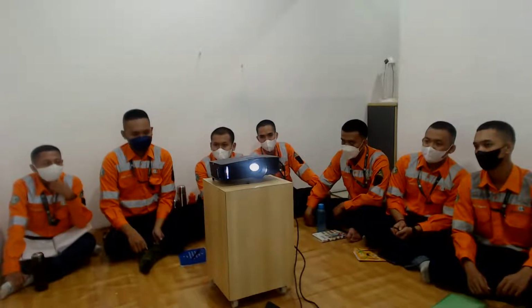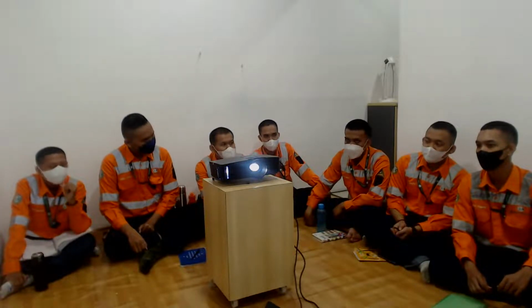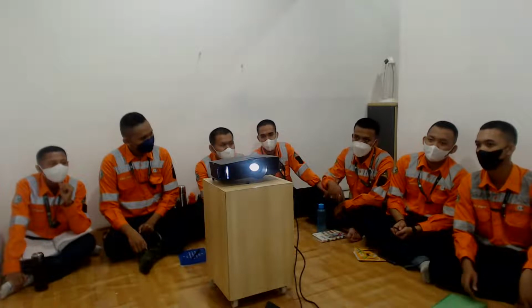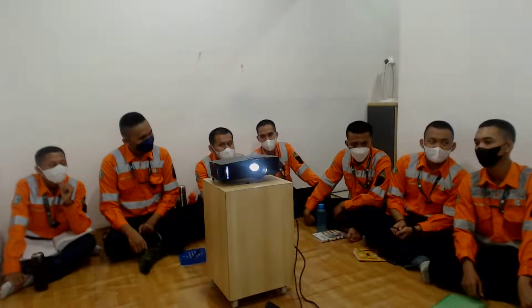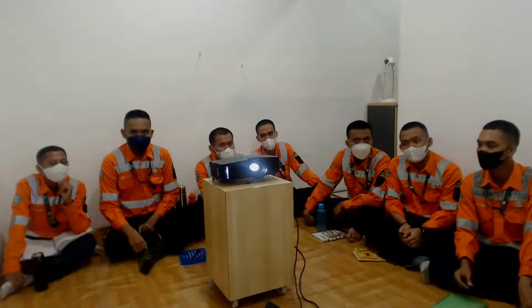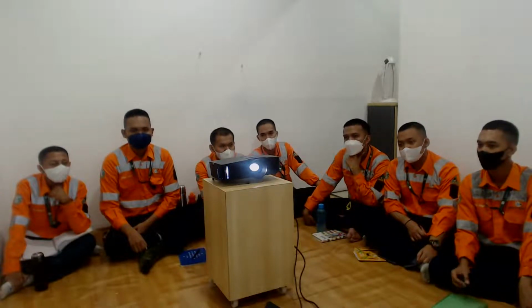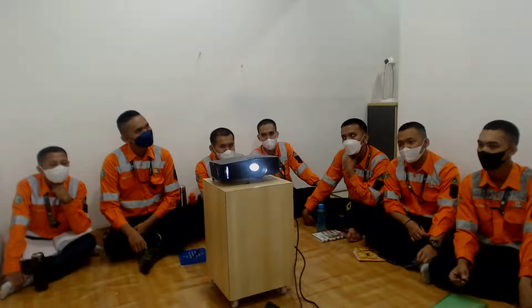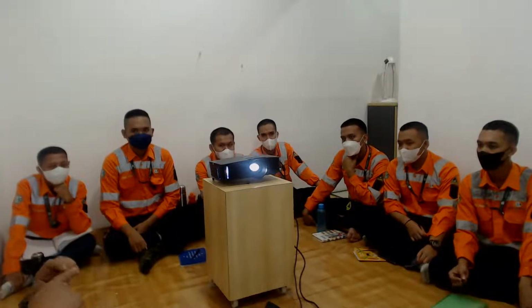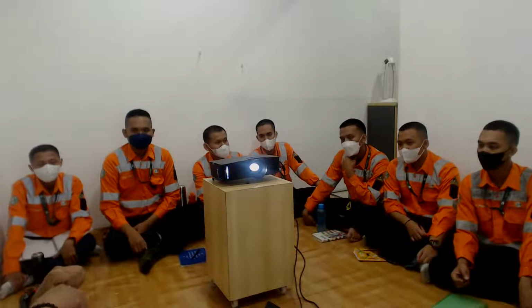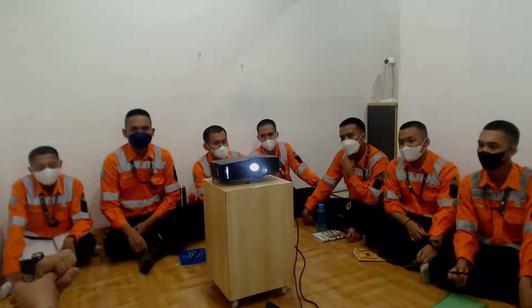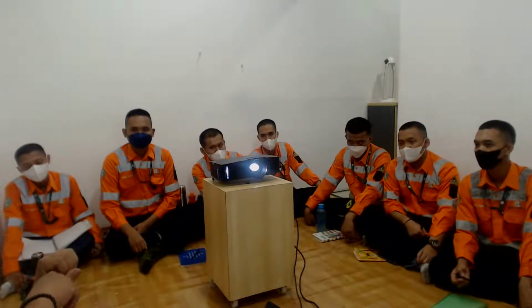What else? Feeler gauge. Bushing. Crankshaft. It can spin. Shaft, the drive shaft. It also has clearance.